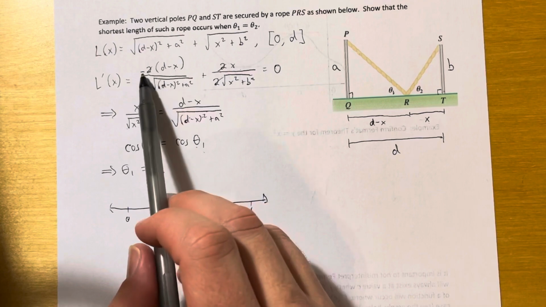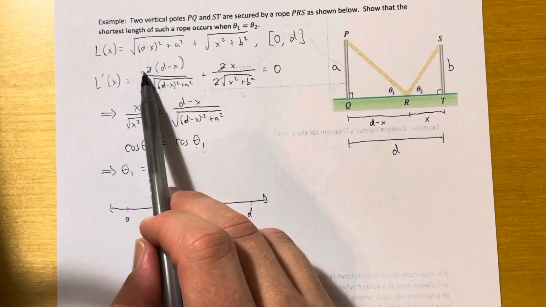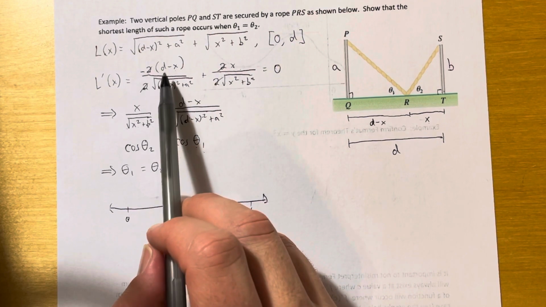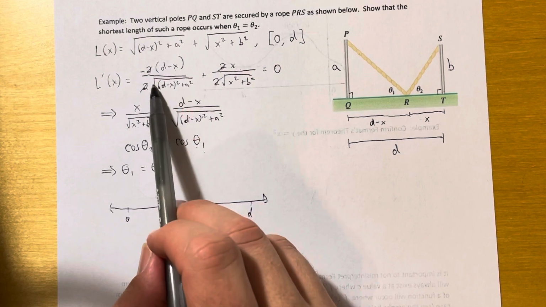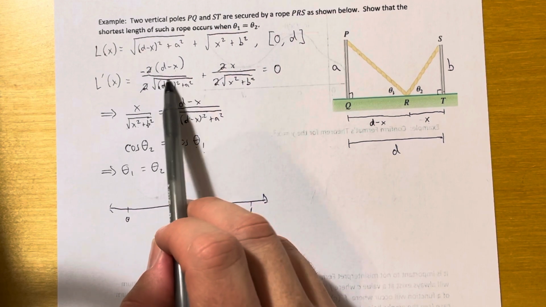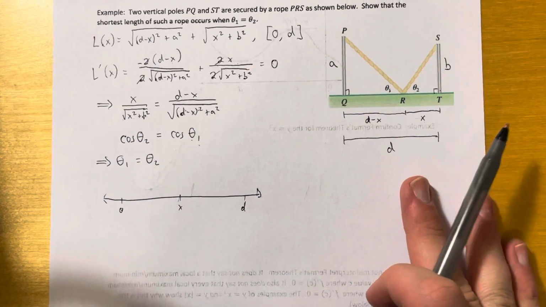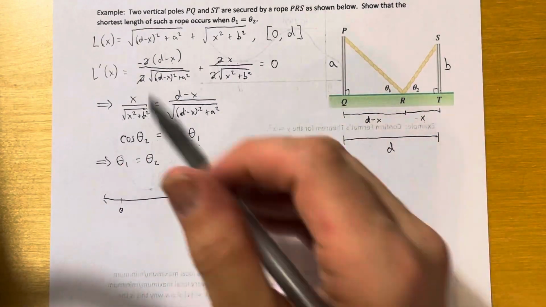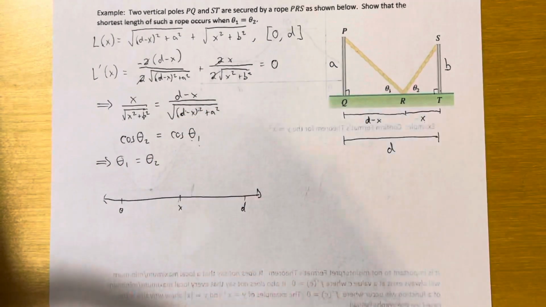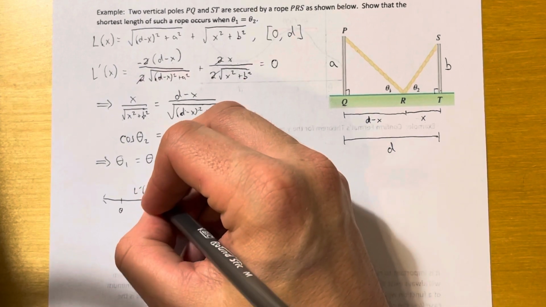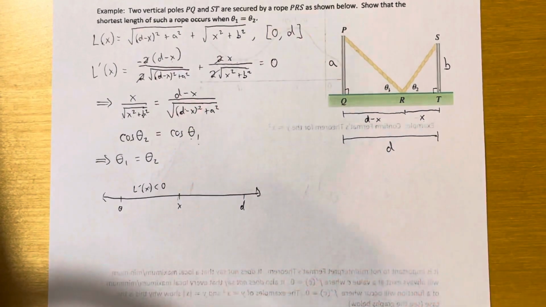Oh, yeah, but you know what? I'm forgetting that there's a negative out front. So it's actually negative d up on top. So negative number over a positive number, because you only get positives out of square roots. Non-negatives technically, but it wouldn't be 0. So that would be negative over positive, which is negative. That means L prime of x is going to be negative over here.